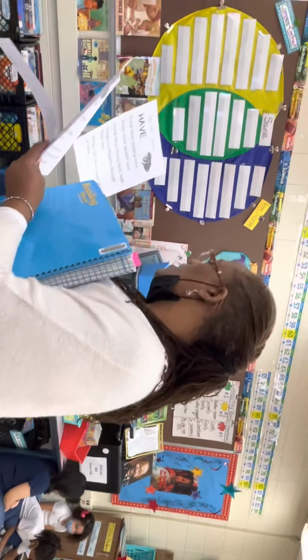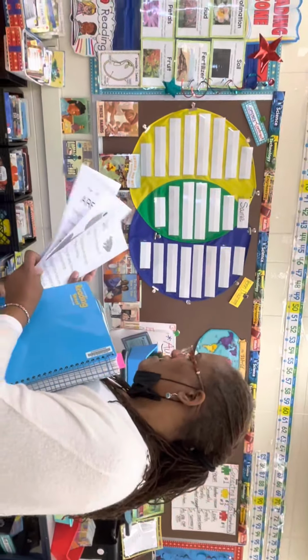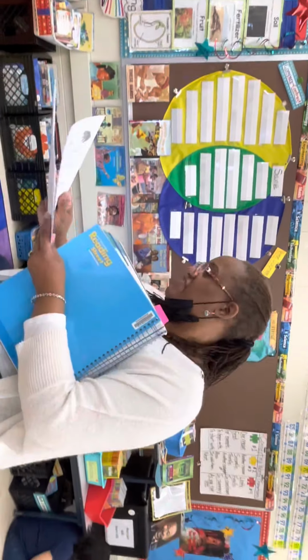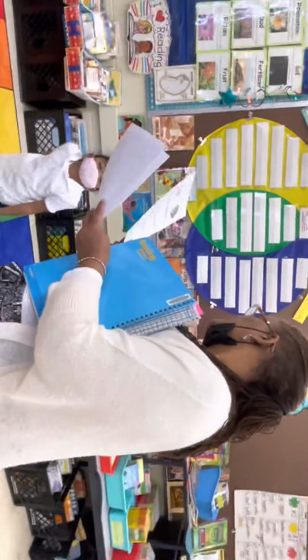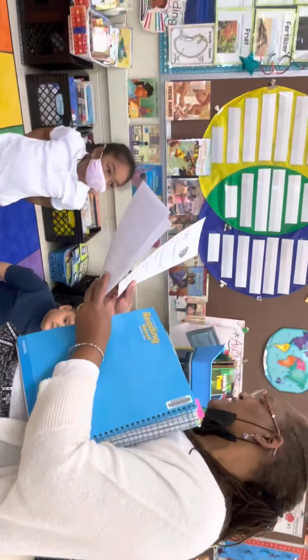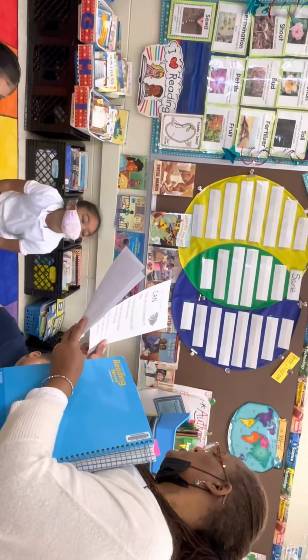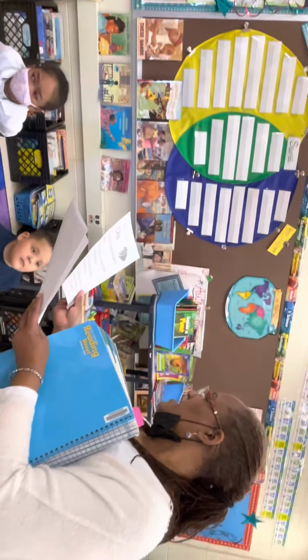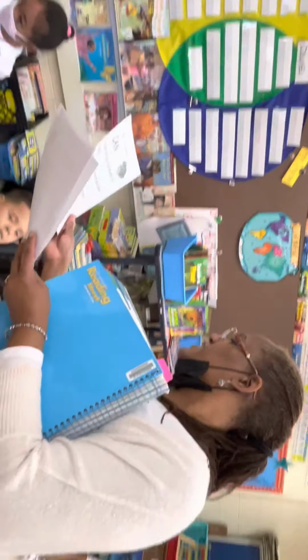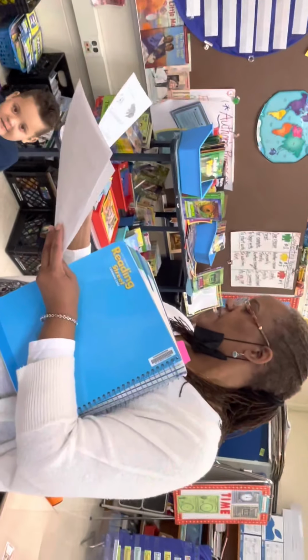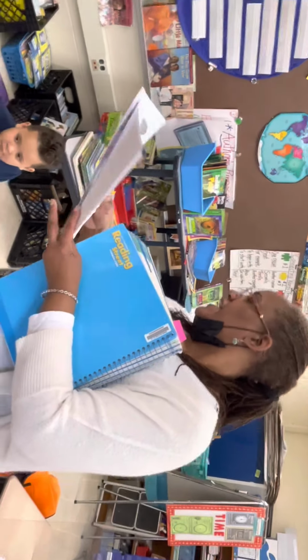Frogs can live in water and on land. Frogs can lay hundreds of eggs. Frogs can live in most habitats and climates. Frogs can jump 20 times their body length, and frogs can be found in the deserts, rainforests, mountaintops, and caves. So you have a lot of information that you can write here in that section.